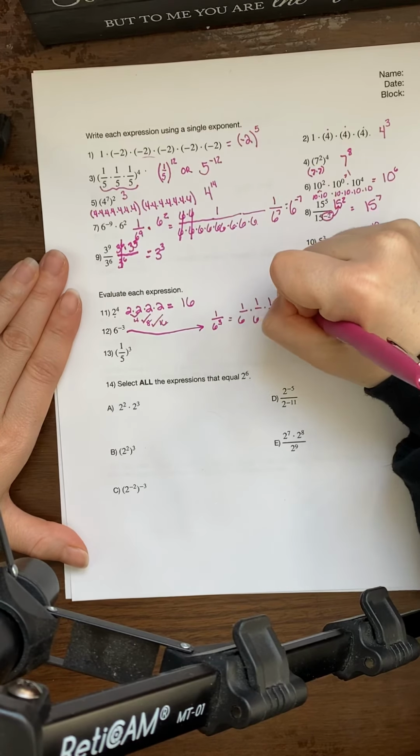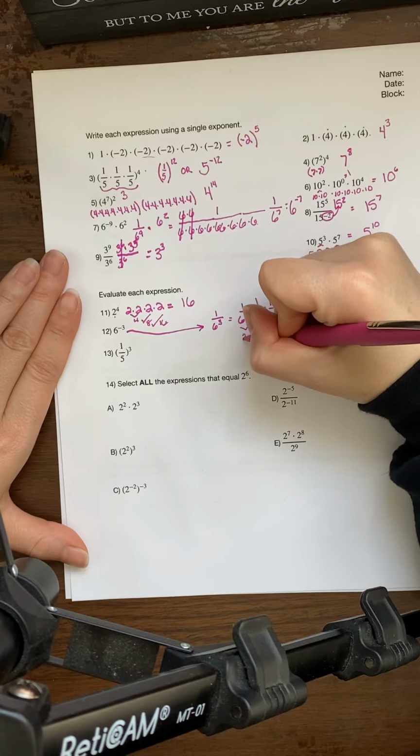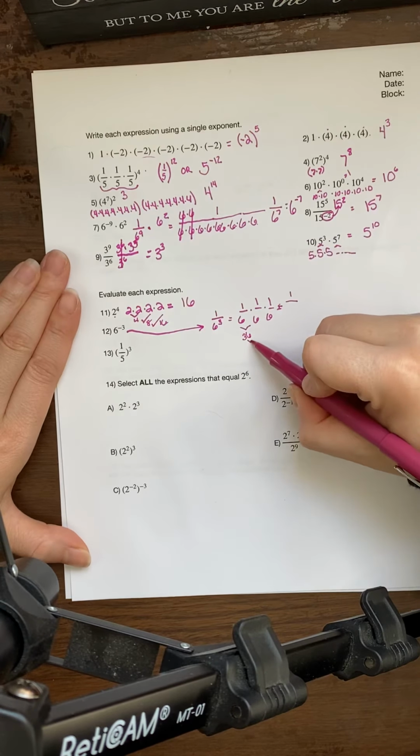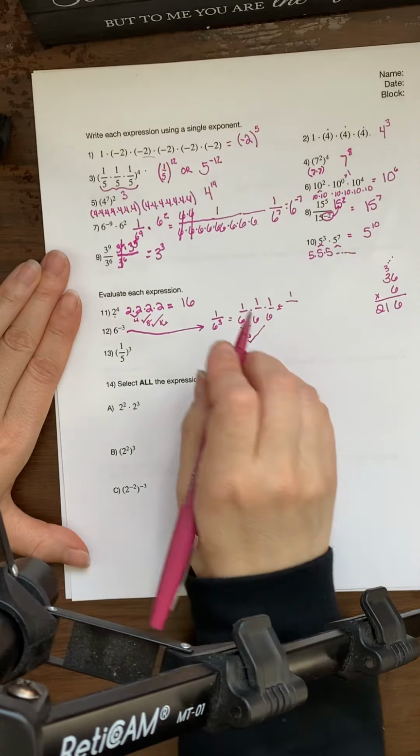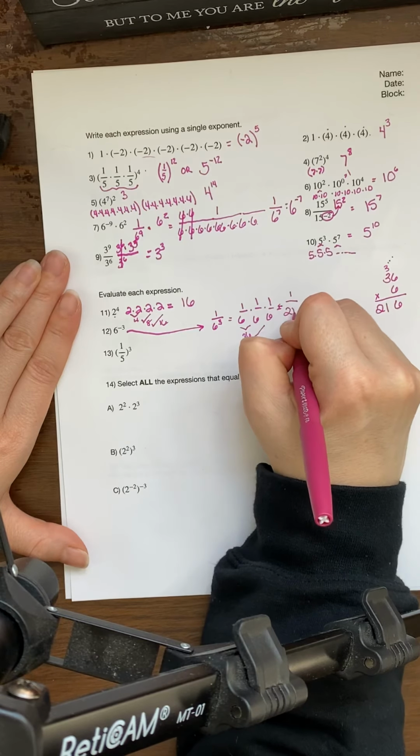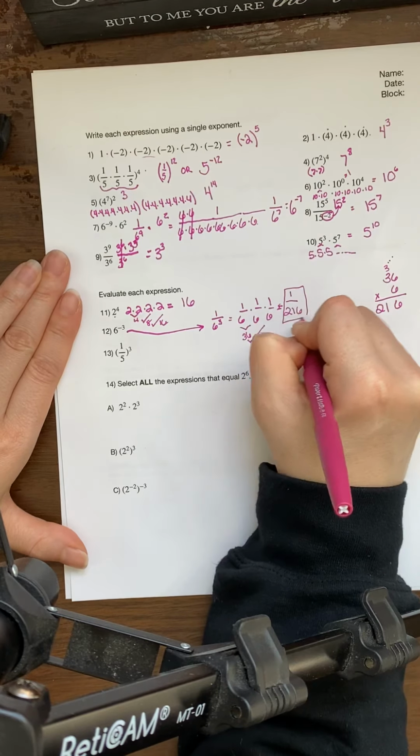So 1 over 6 times 6 is 36. 36 times 6, we do over here. 6 times 6 is 36. 6 times 3 is 18. 19, 20, 21. So 216. So 1 over 216. Okay.